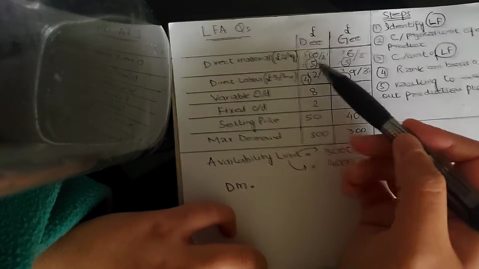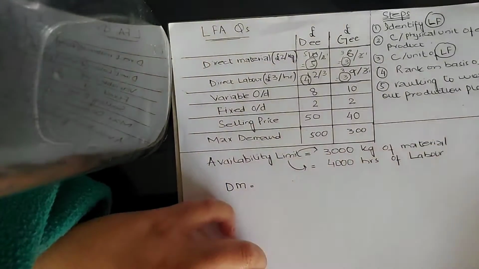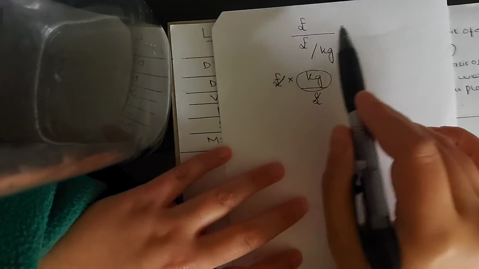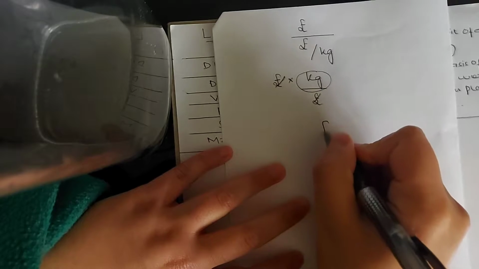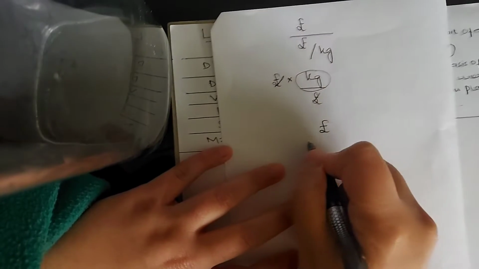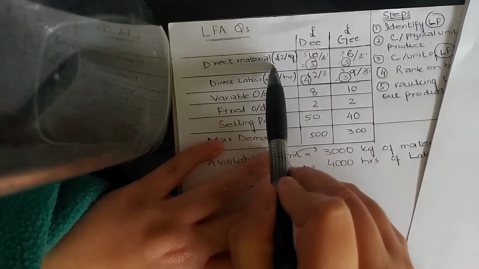Now we need to find out the value for, so as we know, we have this value, that's the pound, that is the cost of something, and we divide it by the cost per kg, which is this amount right here.